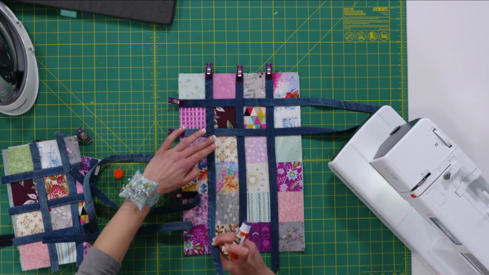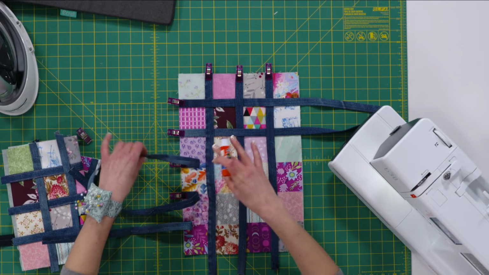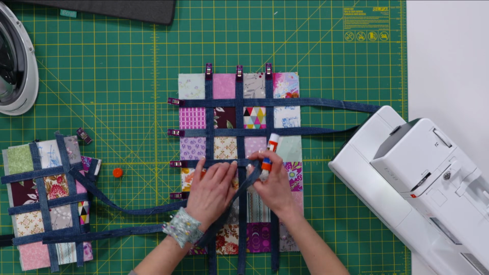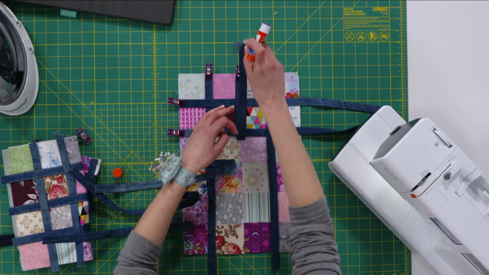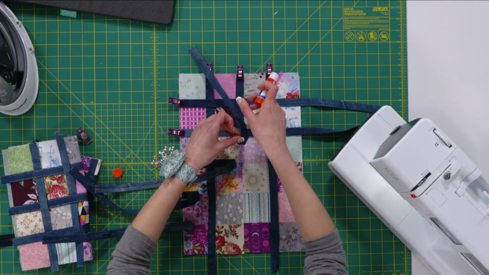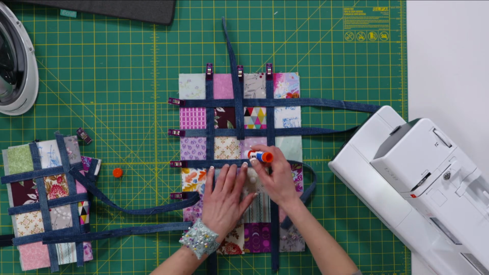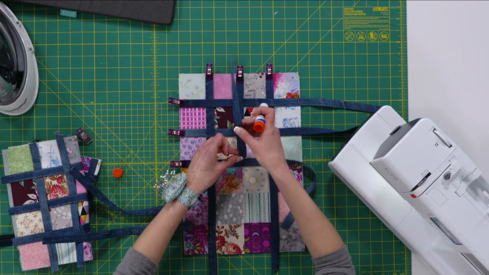I almost did it myself. We'll go under for that one. It's not permanent with this glue stick. It's not permanent until you go to sew it down. So double check that everything is in the correct arrangement. We go under and over.